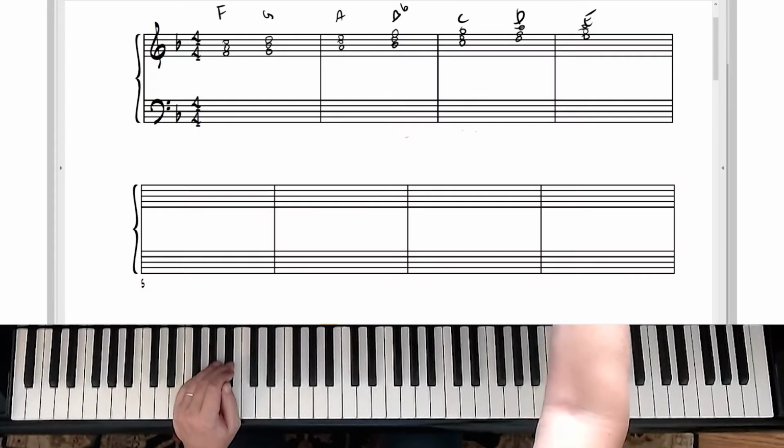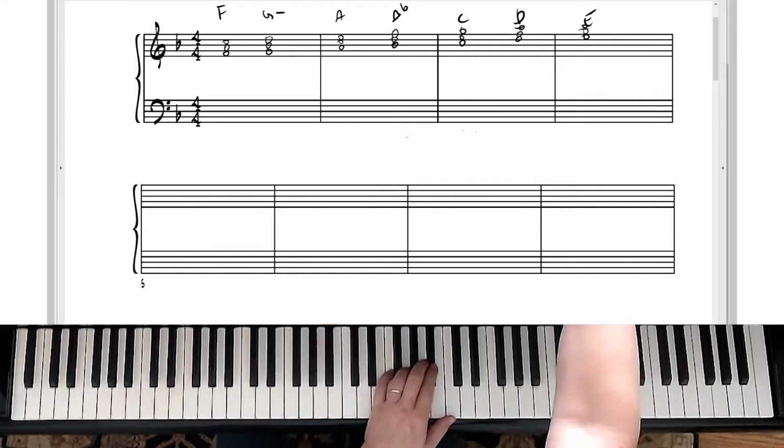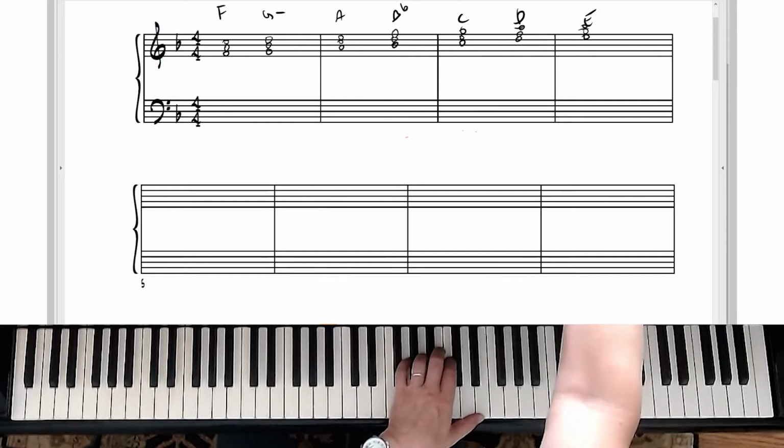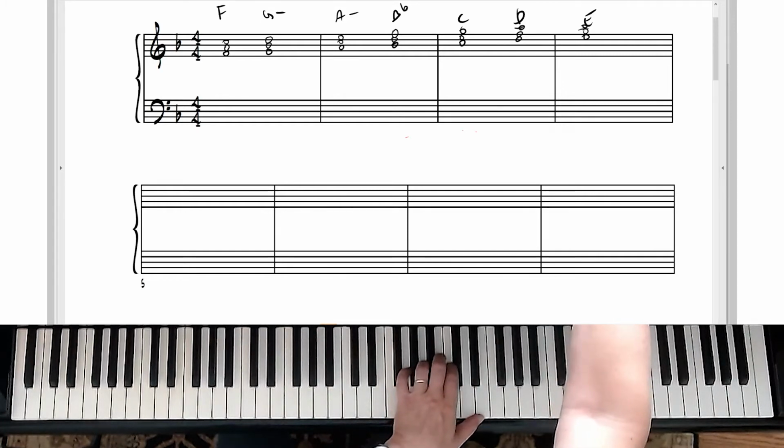But because we're in the key of F, we look at each of these triads and we can tell this is an F major triad. Why? Because it contains a major third, then a minor third. This is a minor triad because it has a minor third and a major third. This is a minor chord because it has a minor third and a major third.